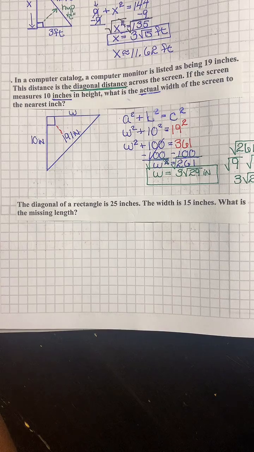This last one, you guys can solve. I was going to let you guys go do it anyway.